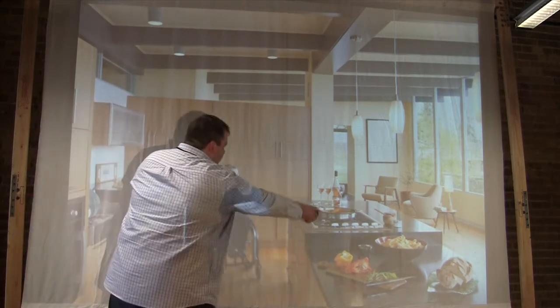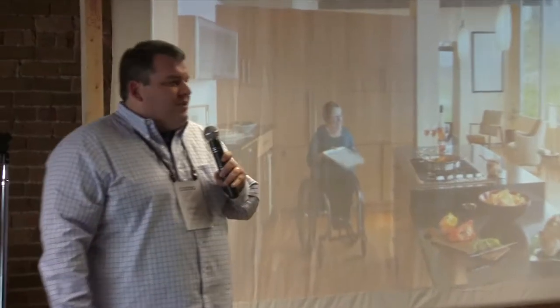It's big, it's bright, it's open, it's airy, but it's also very accessible. Notice that there's workspaces and countertops that exist at 2 different levels to accommodate those who are both seated and standing. All the appliances are accessible from both a seated and a standing position. Even the cabinet pulls on the cabinets are designed to be easily grasped by people with fine motor control issues.